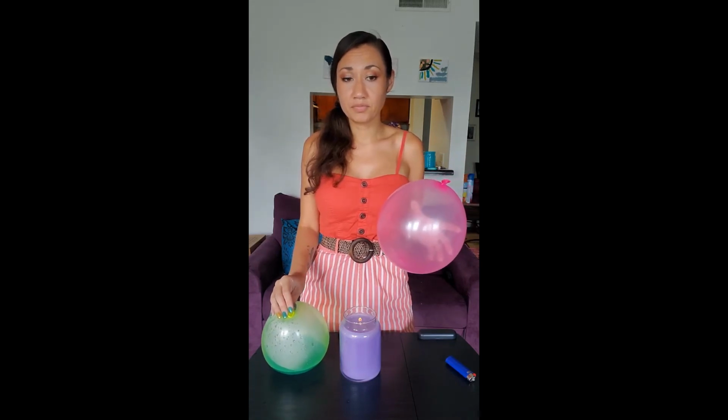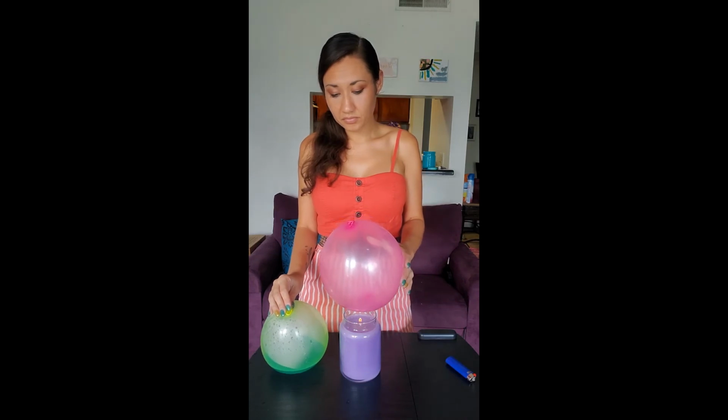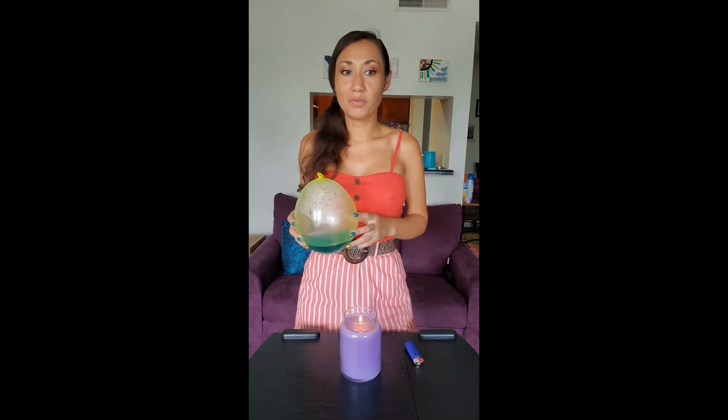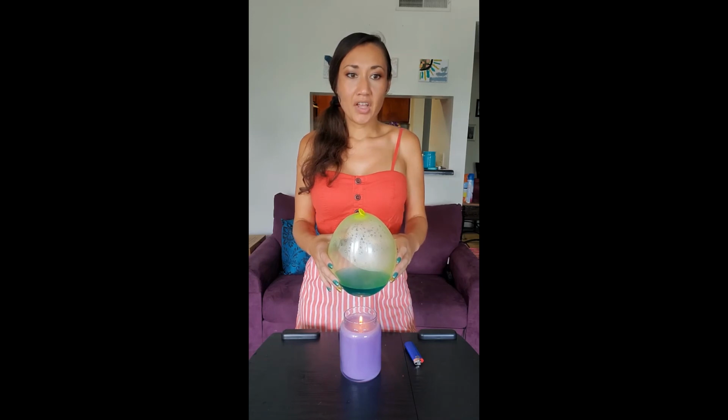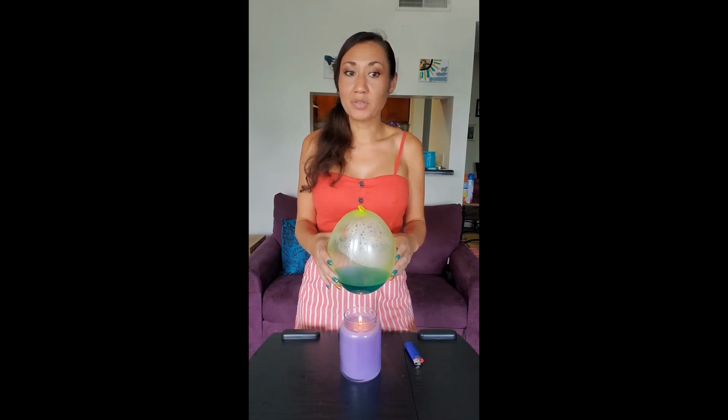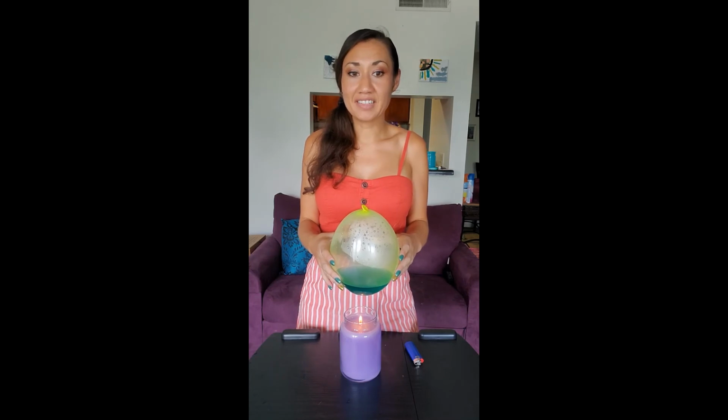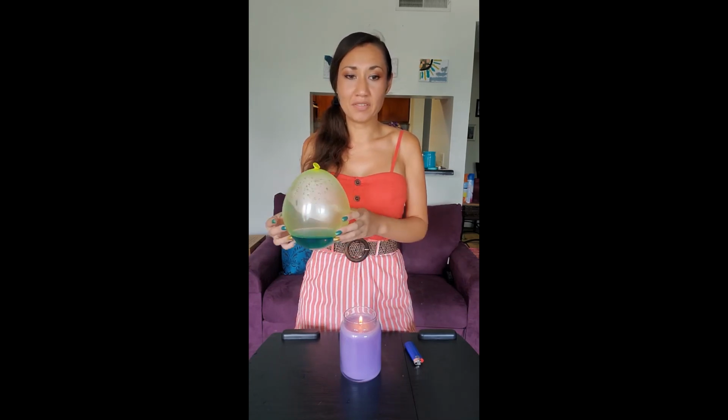Now hold the plain balloon just above the burning candle. After a short period of time, the balloon will explode abruptly due to the air inside the balloon expanding quickly, and in turn pops the balloon. Next, I take the water-filled balloon and place it above the candle for a period of time. This time, the balloon does not pop because the water absorbs the heat, which prevents the air inside of the balloon from expanding as it did with the first balloon.